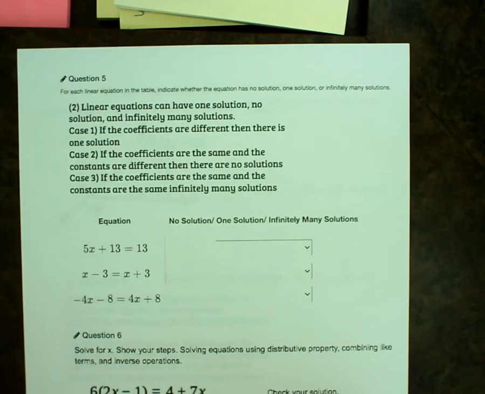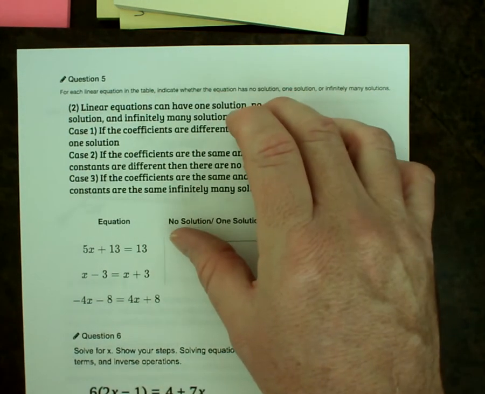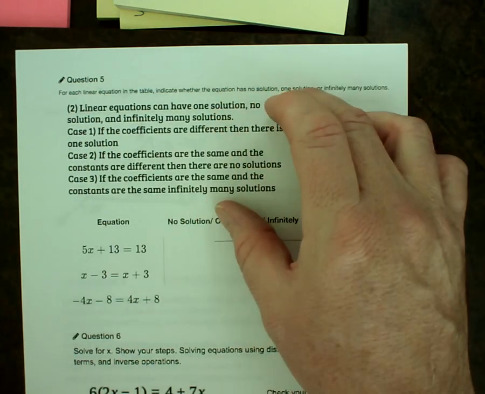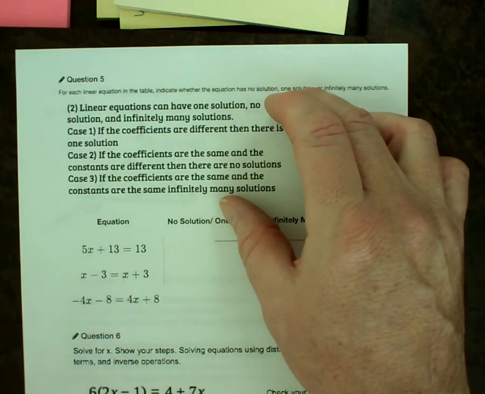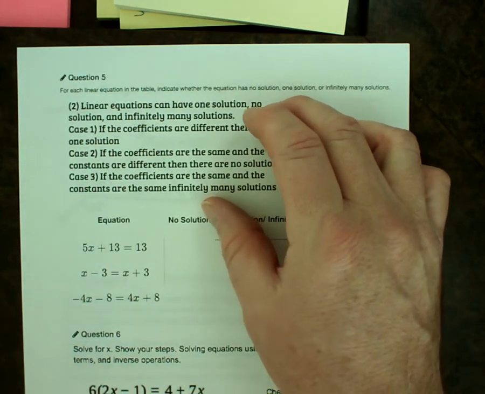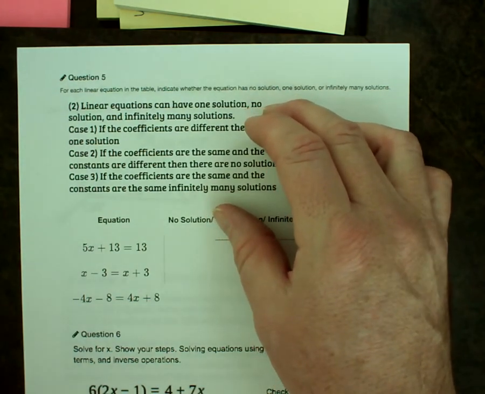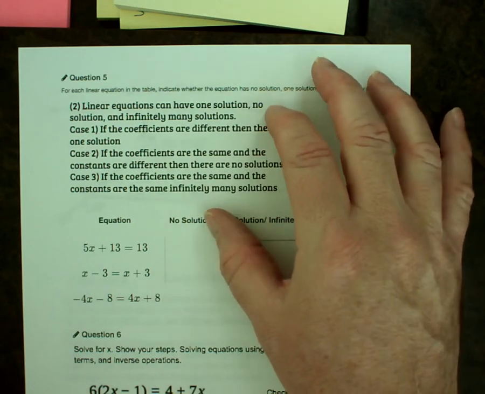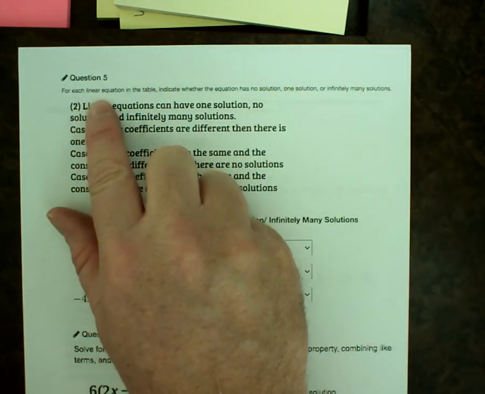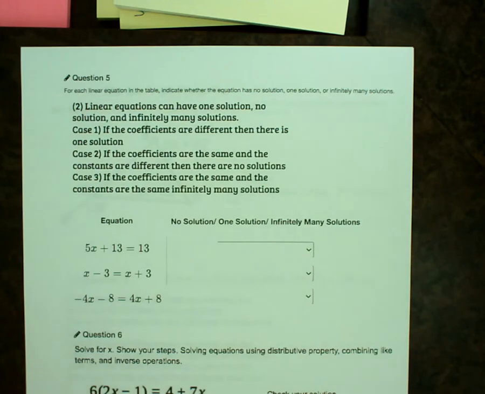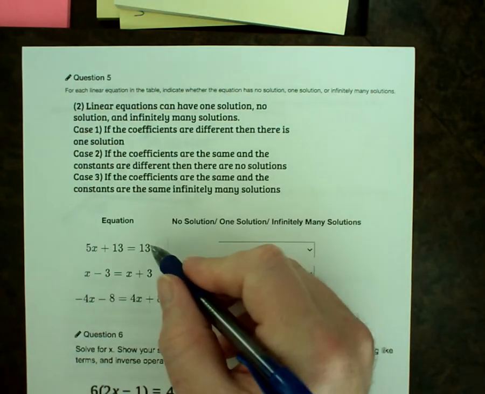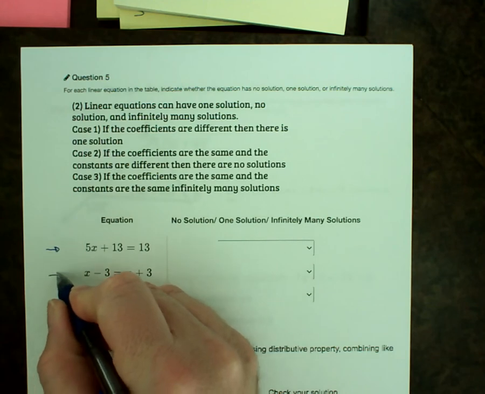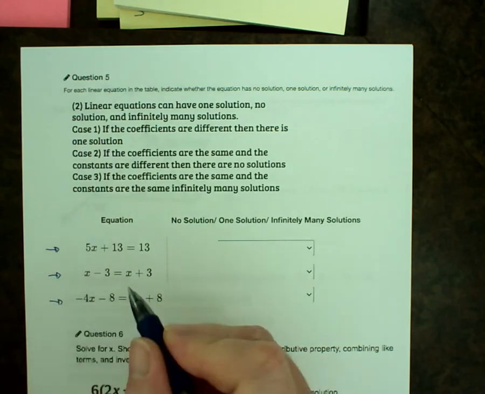Question 5. Now, again, in your test, you wouldn't have seen this. This is your essential question. I know, I'm sorry, man. I have to keep the video under a certain number of minutes. Sorry. Linear equations can have one solution, no solutions, and infinite. And now we're looking for each linear equation in the table. That's these right here. There's 3 of them. The table got a little messed up, sorry.